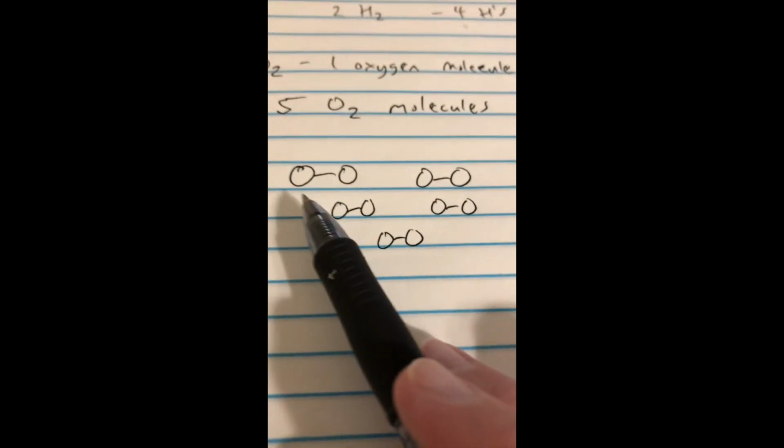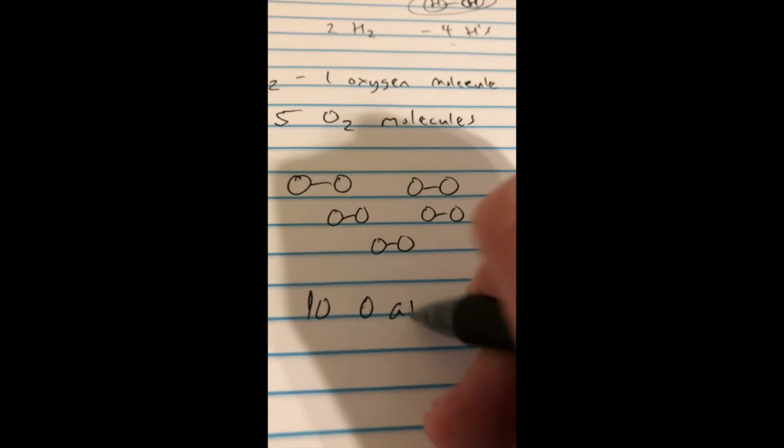So that would be our 5 O2 molecules. So these are 5 molecules, but how many atoms do you have? Well, you have 10 O atoms, but you would have 5 O2 molecules. So that's how you would approach this problem.